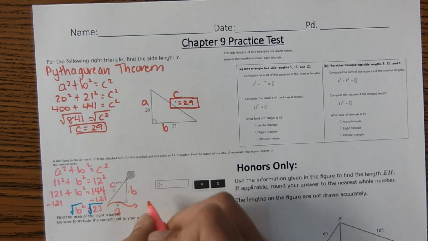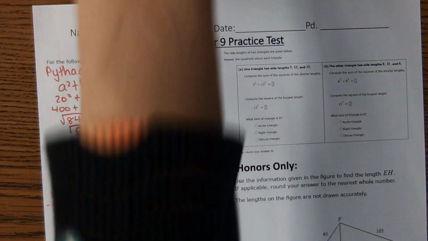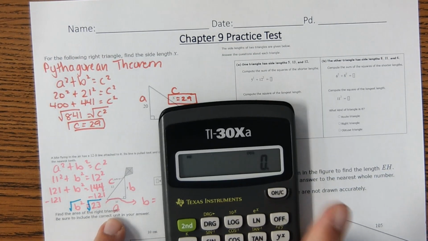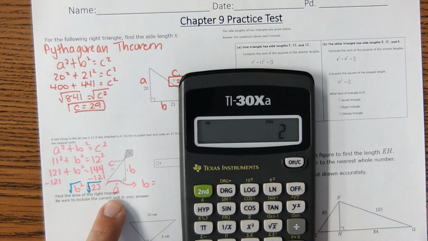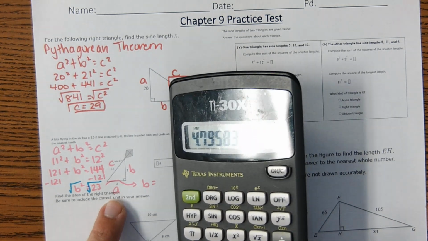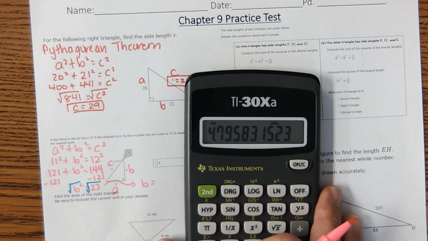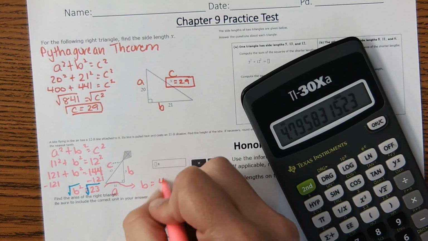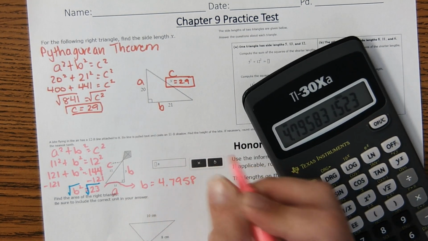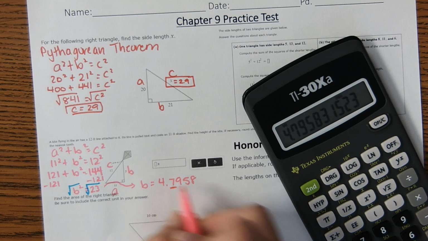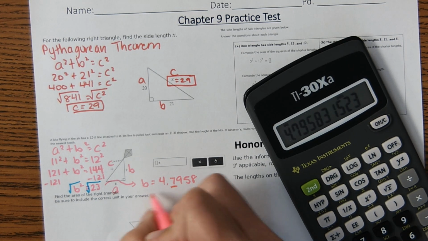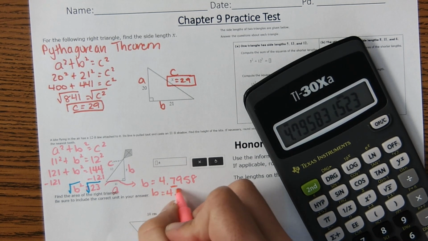Just draw an arrow over here. And b equals. So in the calculator, you just do square root of 23. You get this number. It says to round to the nearest tenth. 4.795. And it says to round to the nearest tenth, which would be that first decimal place. So we get b equals 4.8.